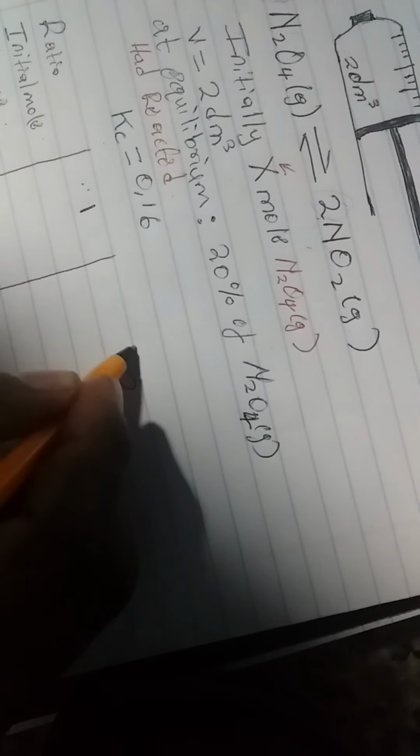If you look at your reaction there, you will see that you have one there and you have two here. So if you want to write your ratios here, you must take your ratios there. It's just the coefficients of the participating species. So for this one we have 1, and for this one we have 2. So let me separate my table very well.